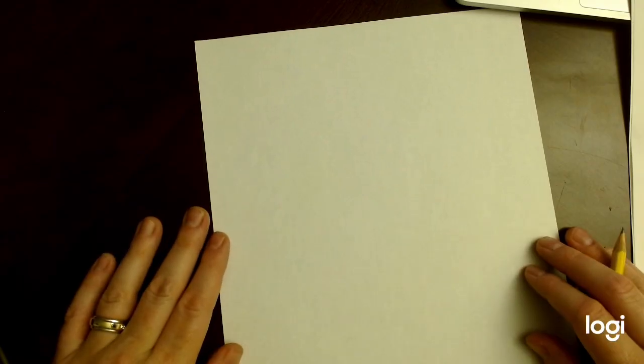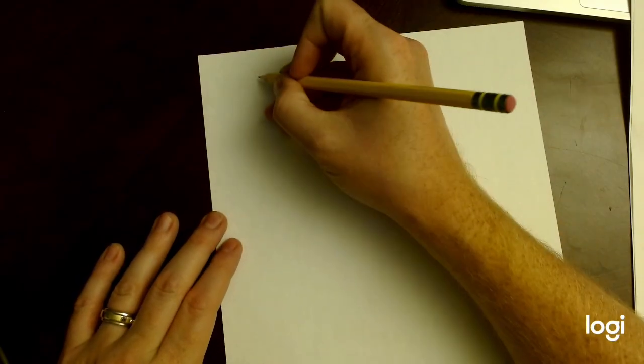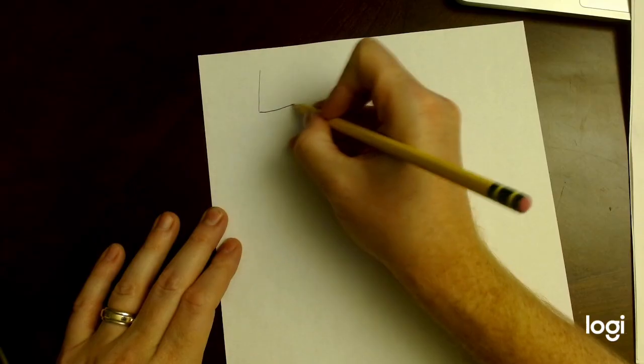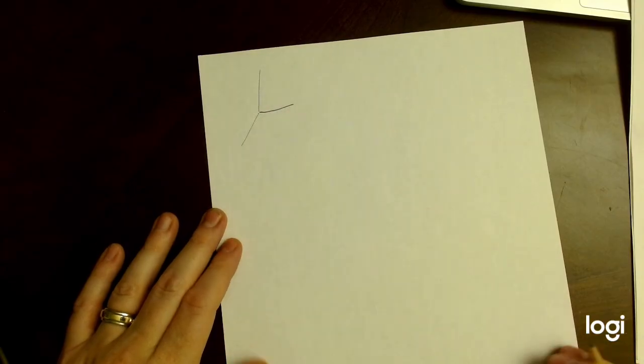So we'd already talked about polar coordinates and cylindrical coordinates last time, and we did an example in cylindrical coordinates of an integral. So now the last one that I want to talk about is spherical coordinates.